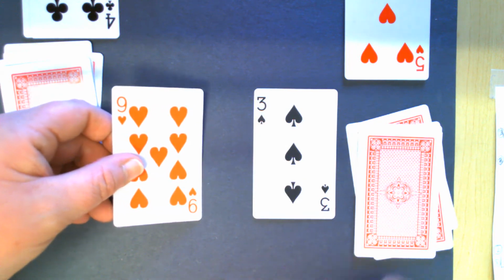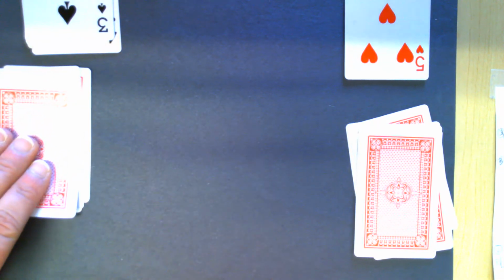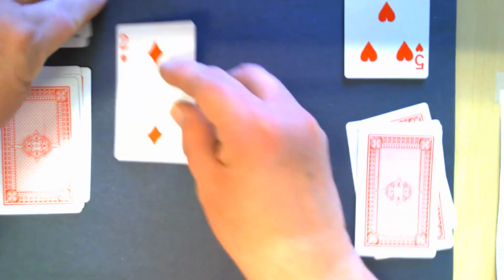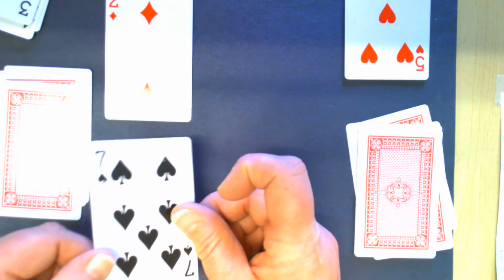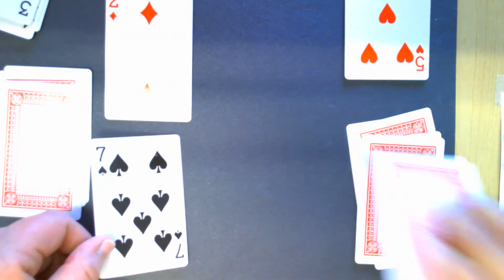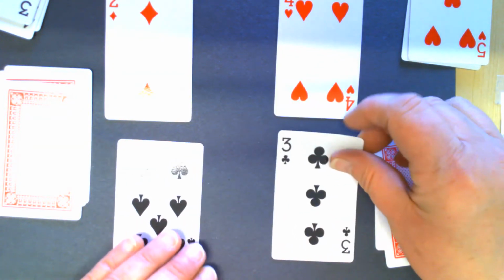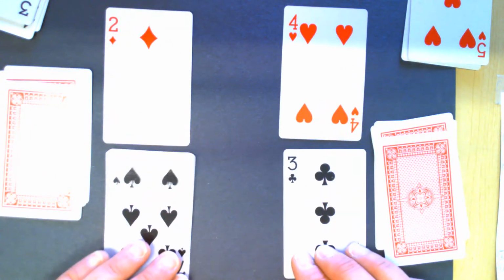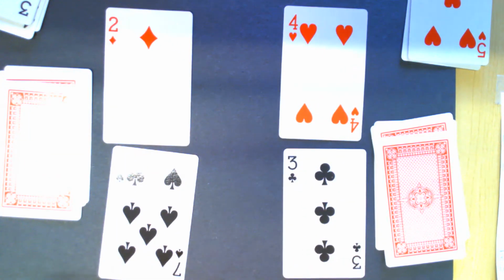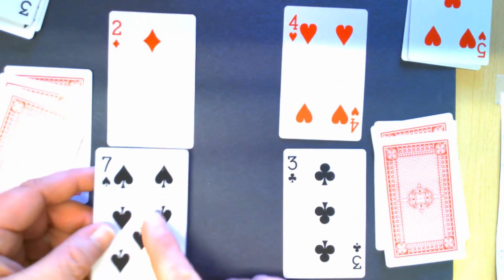Now, if you want to take it a step further, you can have each player flip over 2 cards. So in this case, we've got a 2 and a 7. And over here, we've got a 4 and a 3. Now, if you're playing where each player flips over 2 cards, each player is going to have to add up their cards.